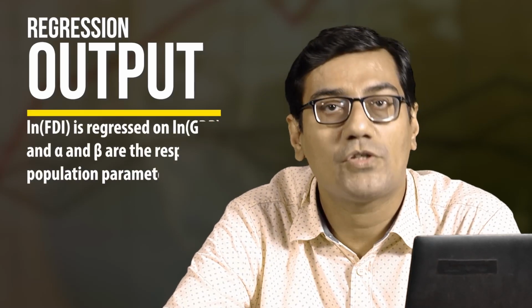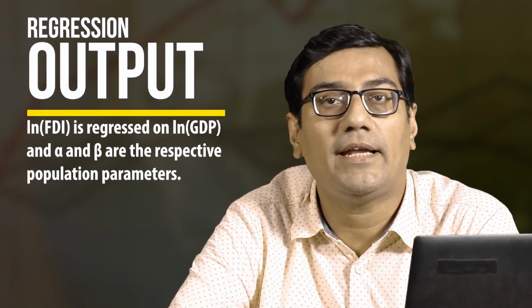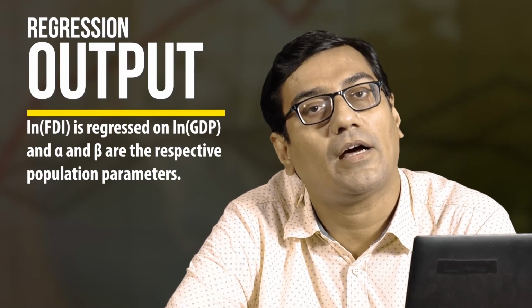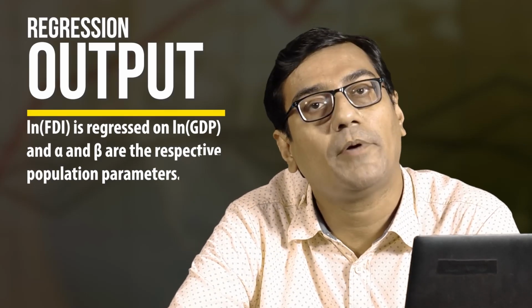Whenever we regress this model, we will look into the regression output, and we shall also put equal emphasis on the regression diagnostics to accept the OLS methodology fully. Here ln FDI is regressed on ln GDP, and alpha and beta are the population parameters to be estimated from the sample observations, by minimizing the sum of squares using the OLS methodology.